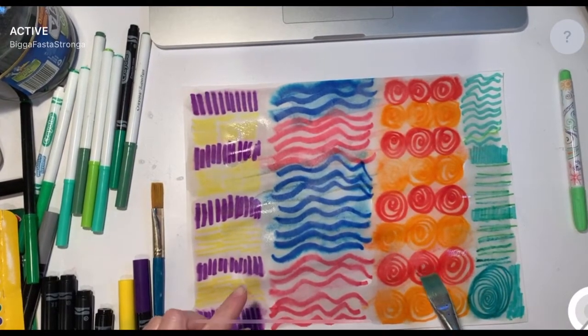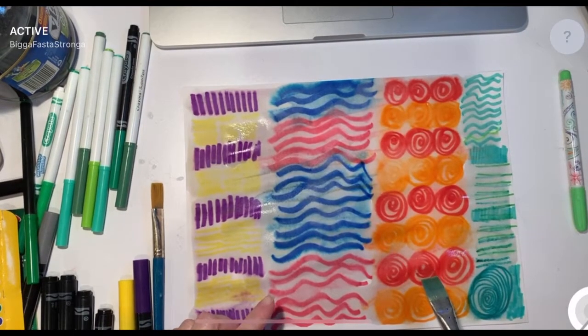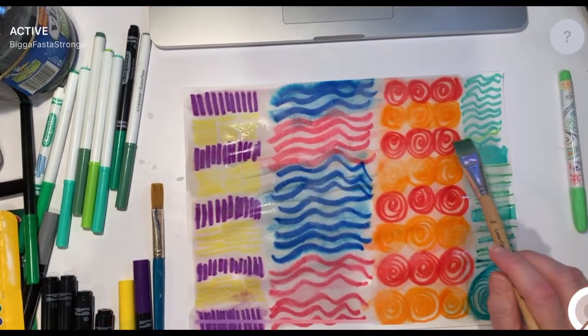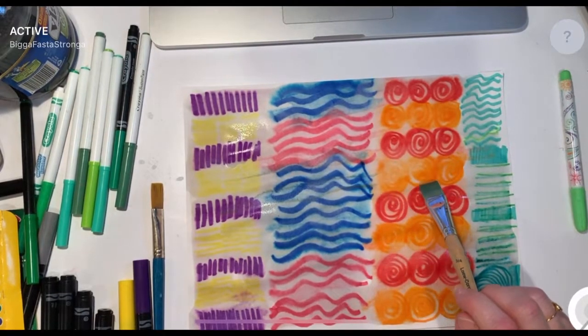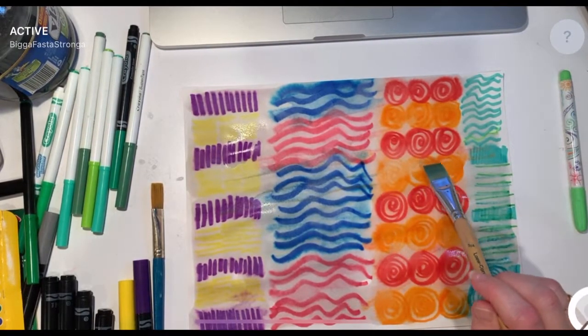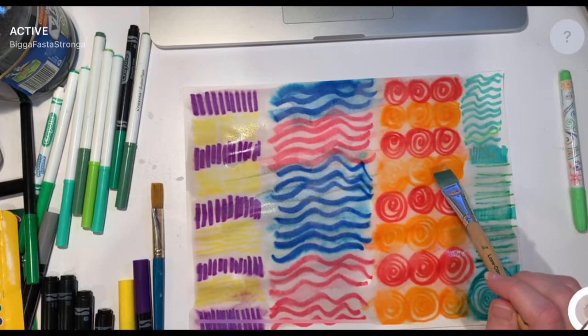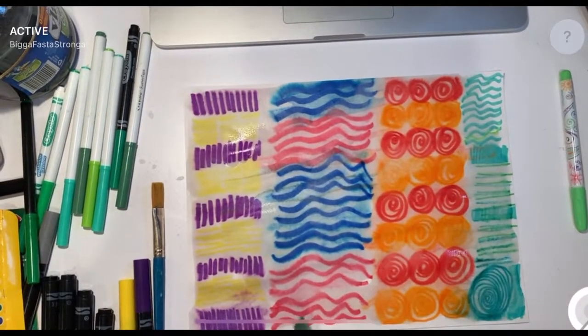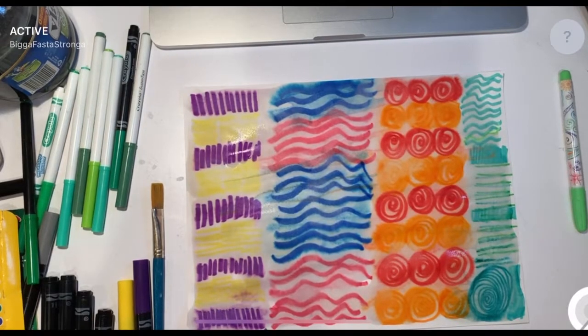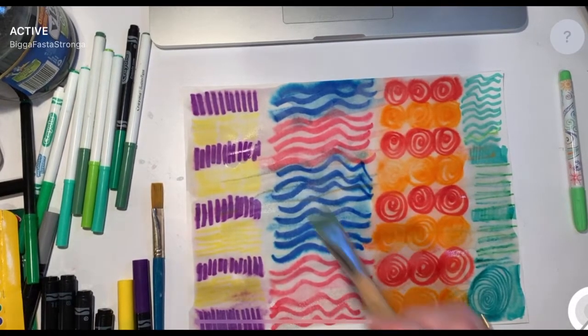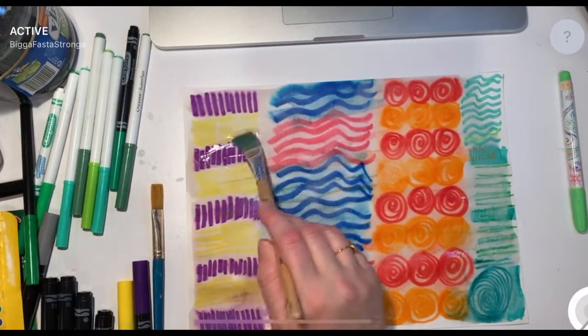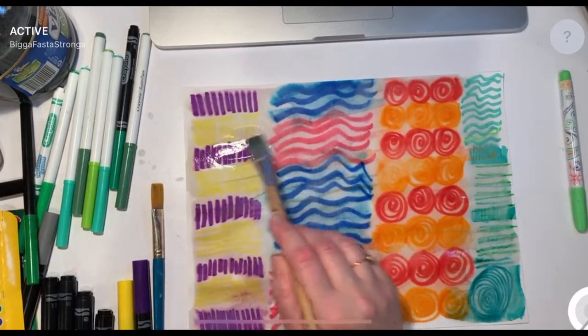You can see that as I've gotten the paper wet, slowly in some of the areas, like in here, you can hardly see the swirl anymore. You just see that orange that has spread out. Same thing down here with my purple. You can see how it's spreading out around the lines that were initially there. You can see that as well with the blue.